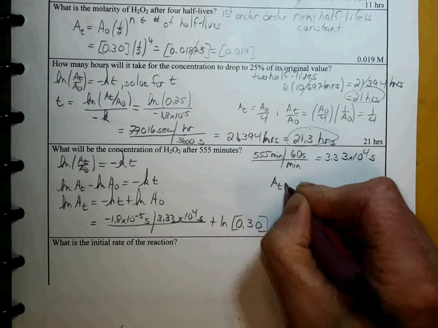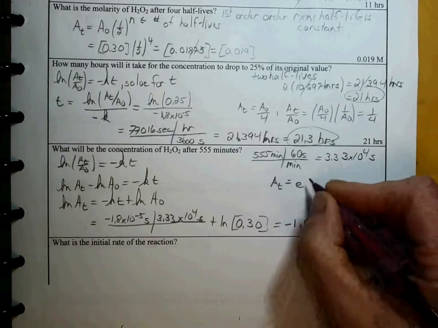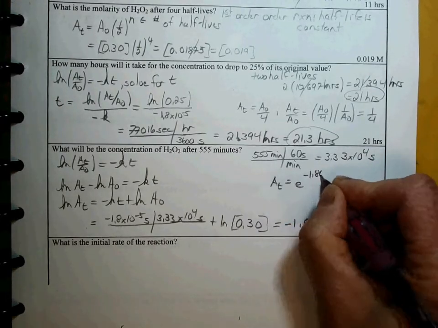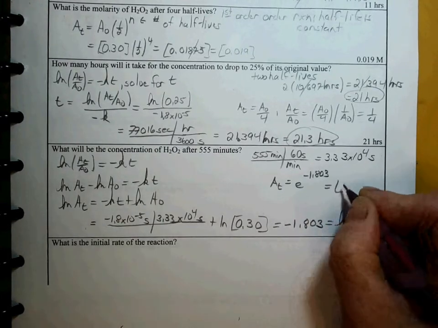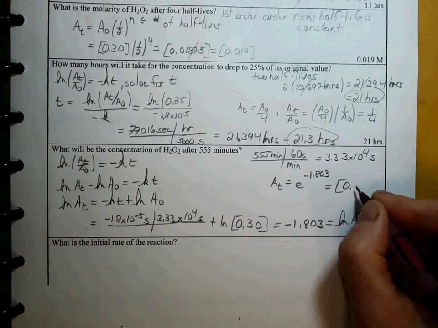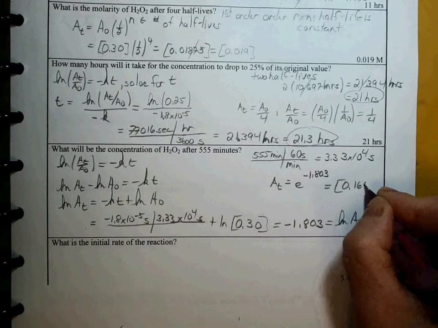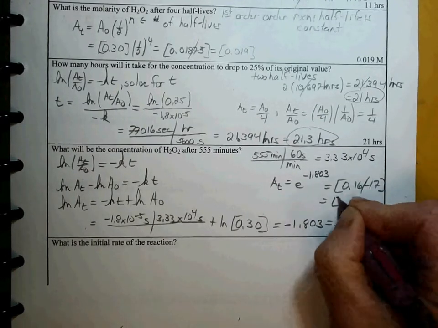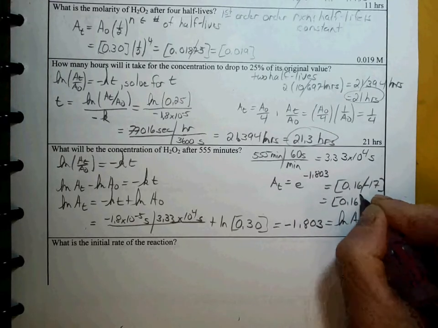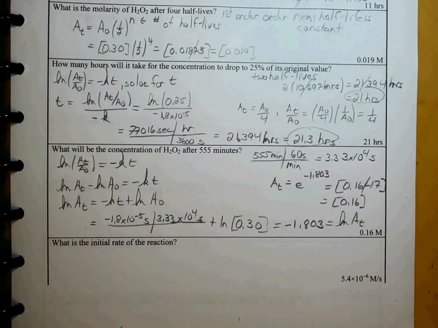So A of t is going to be equal to e to the minus 1.803, which, if we calculate that out, is equal to 0.1647 molar, which with two sig figs is 0.16 molar concentration.